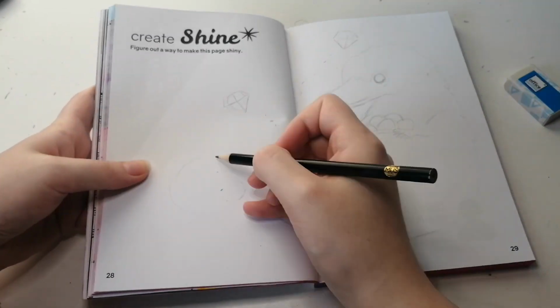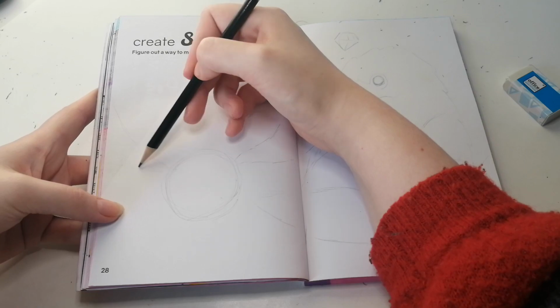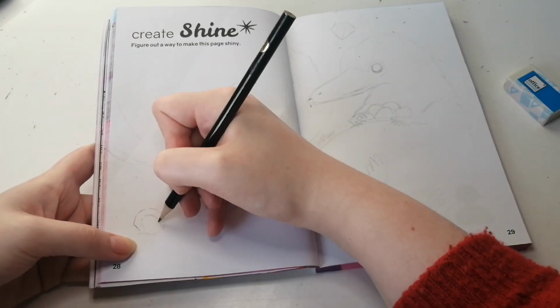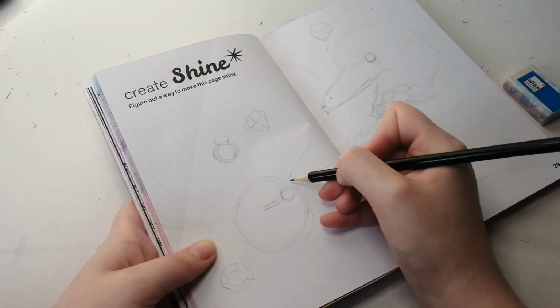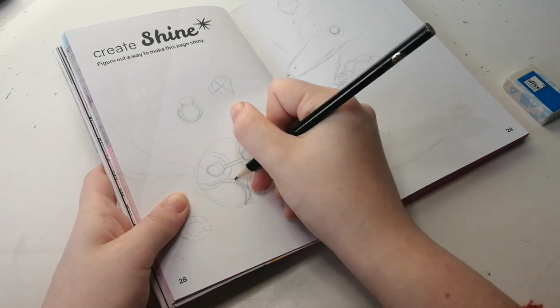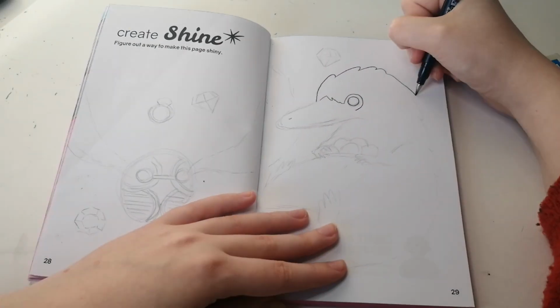But I still thought the other page next to it looked kind of plain, and so I drew a golden snitch from Harry Potter. To create the actual shine, I used some metallic Posca paint markers. I don't really have much to say about this drawing, so you can listen to some music and enjoy this little time lapse.